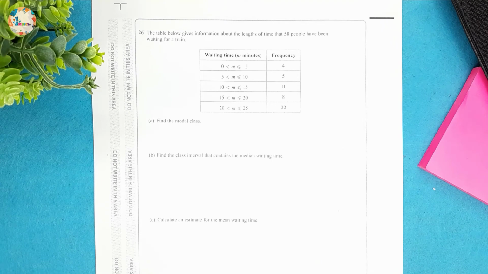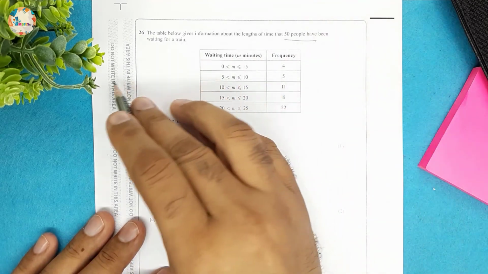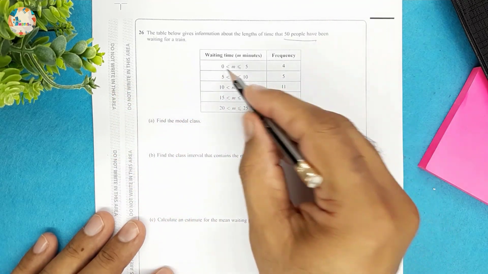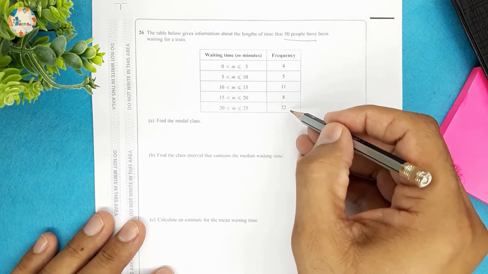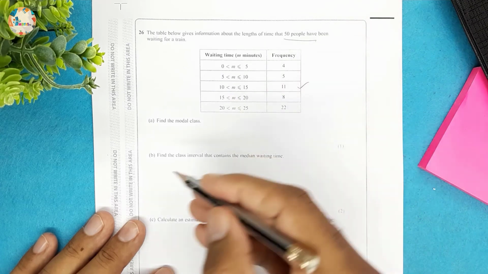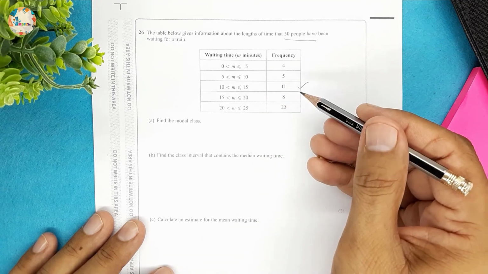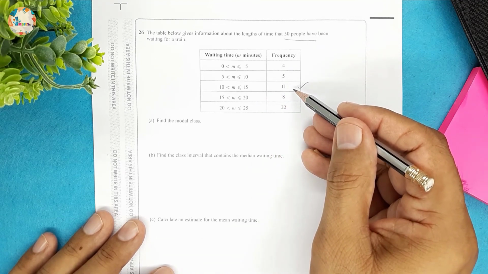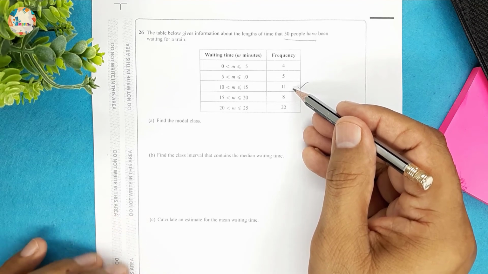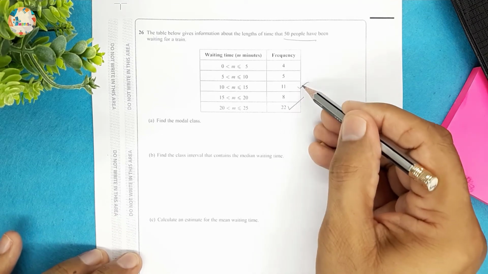Question number 26. The table below gives information about the lengths of time that 50 people have been waiting for a train. These are basically the ranges, and this is frequency. Find the modal class. The maximum is this one, so the modal class will be 10 to 15, basically the modal class will be the maximum number is for, yeah, it's not this one, 22 is also there.